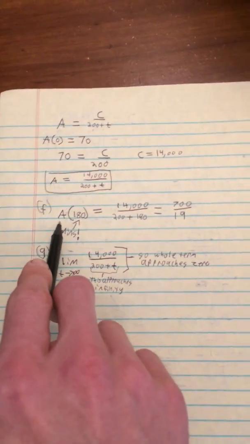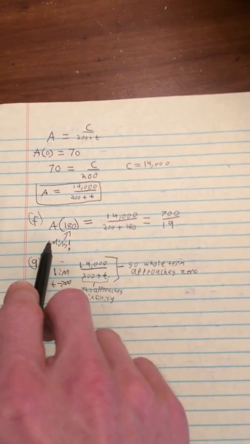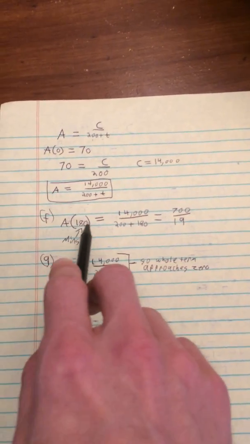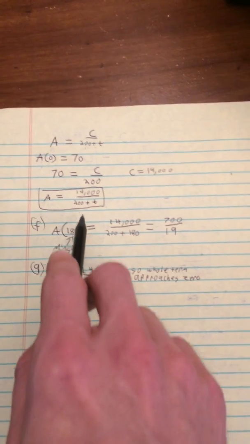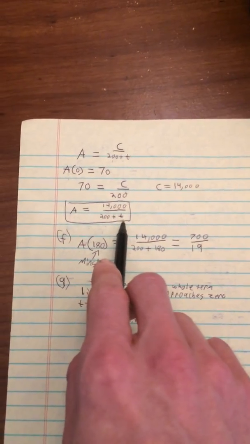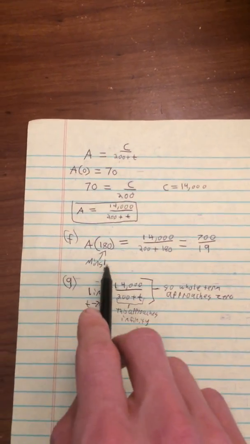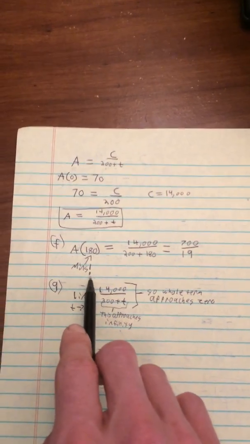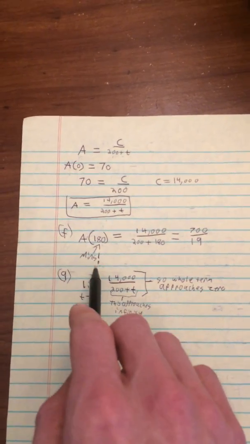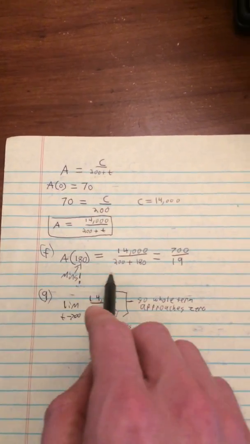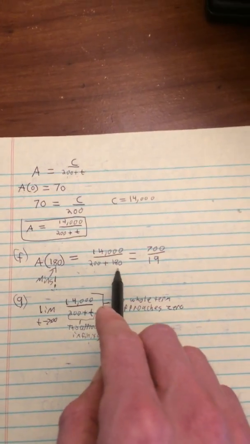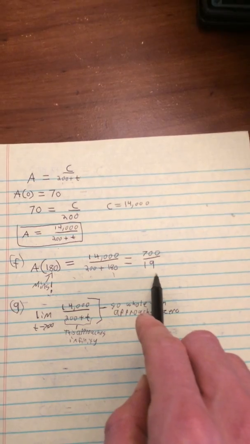For part F, it is asking us how much salt will be in there at 3 hours. So why did I put 180? Well, this equation is for t minutes. So it's going to ask you to put the number of minutes. So it's 180 minutes, not 3 hours. If you plugged in 3 here, you would get the wrong answer. So you've got 14,000 over 200 plus 180, which is t, and you get 700 over 19.